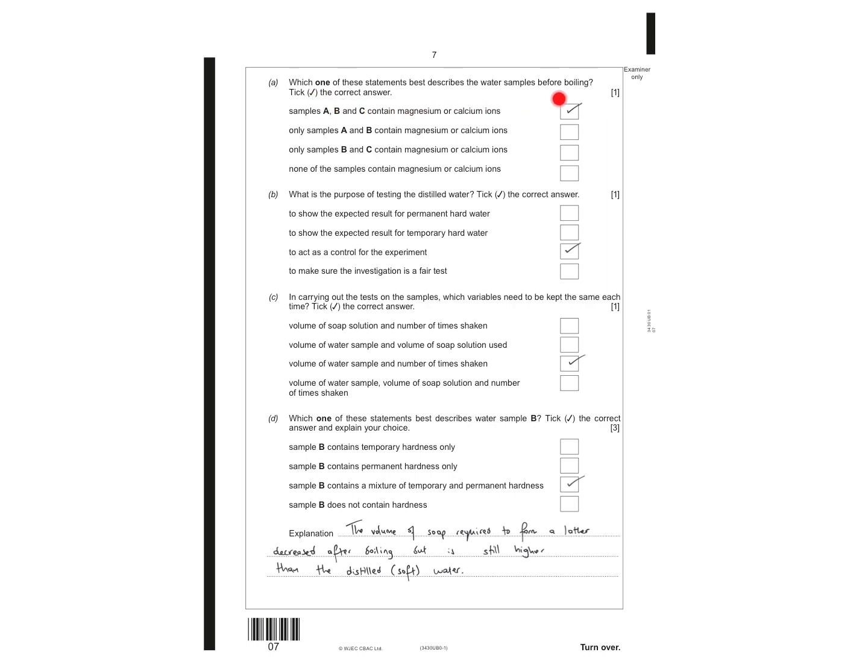Which of these statements best describes the water samples before boiling? All 3 of them before boiling were hard, which means they all contain magnesium or calcium. What is the purpose of testing the distilled water? It acts as a control, and a control in an experiment is something for us to compare against.